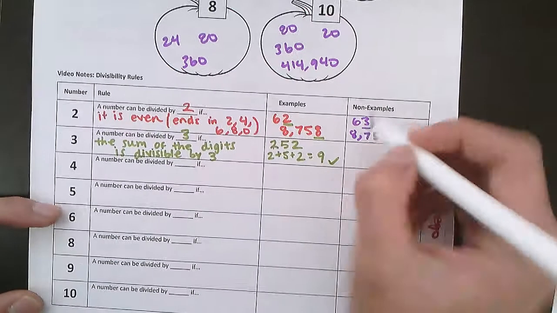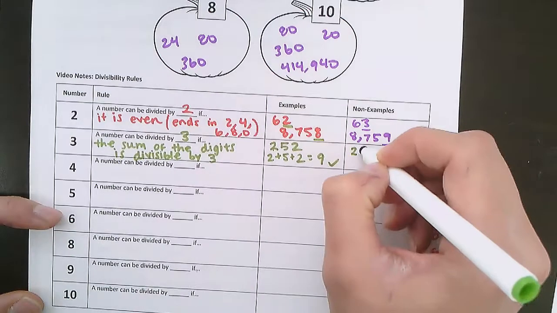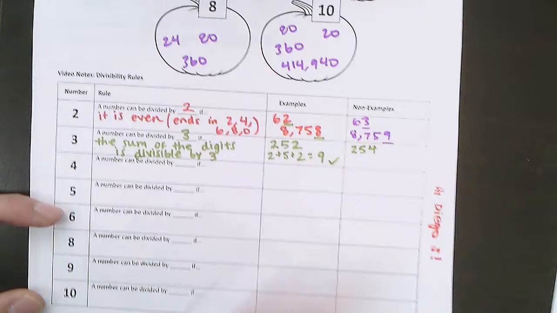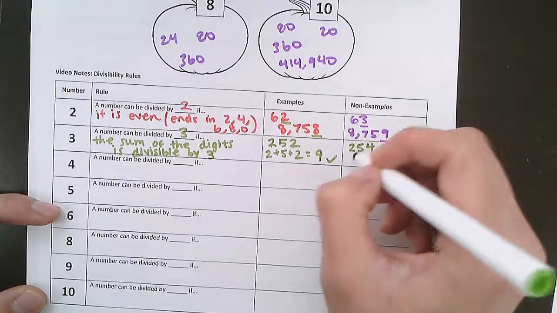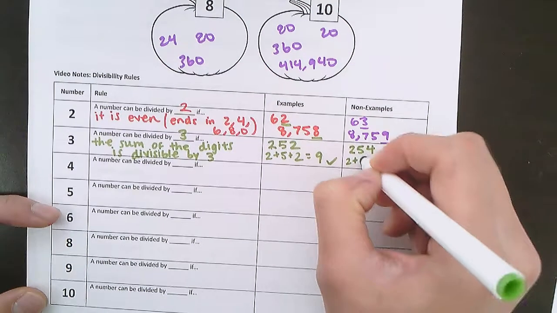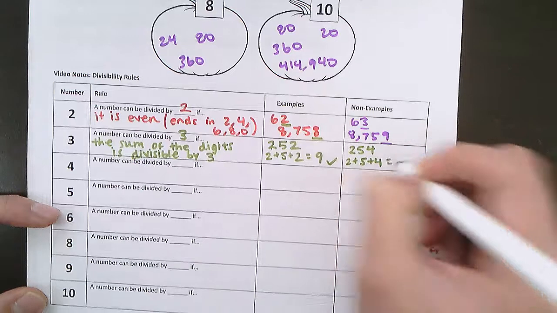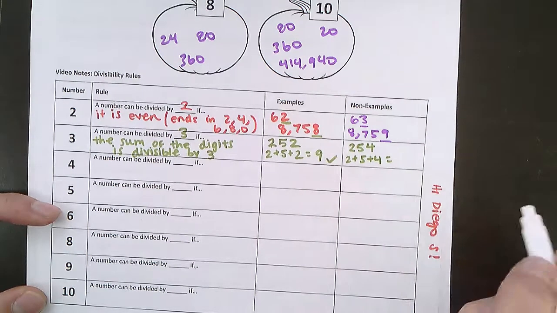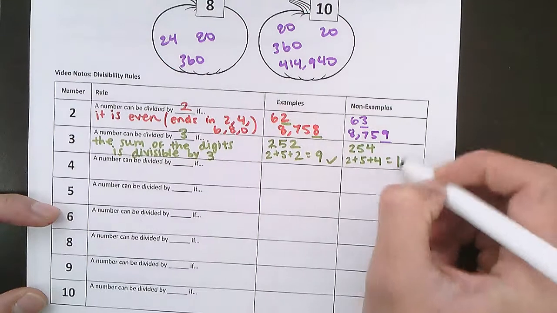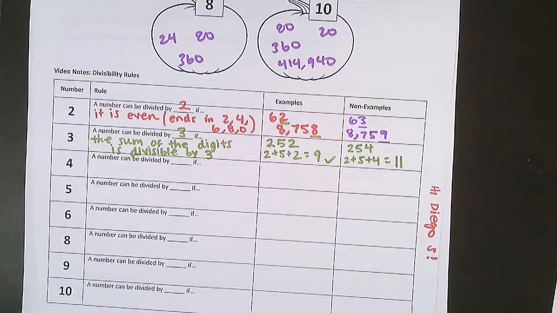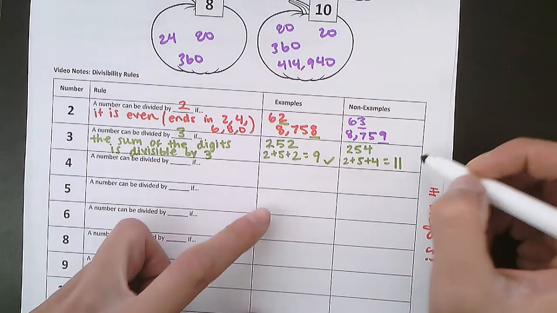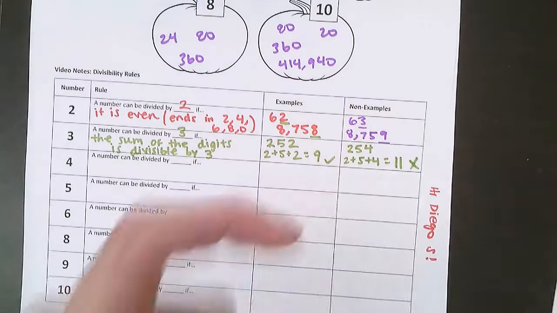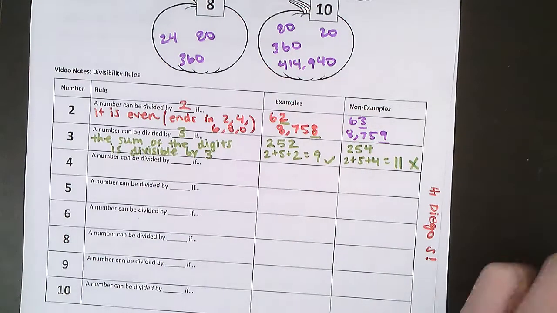But let's say if my number was 254, I would add up all the numbers. 2 plus 5 plus 4. 2 plus 5 is 7. 7 plus 4 is 11. Can 11 be divided by 3? It can't. So I know that 254 cannot be divisible by 3.